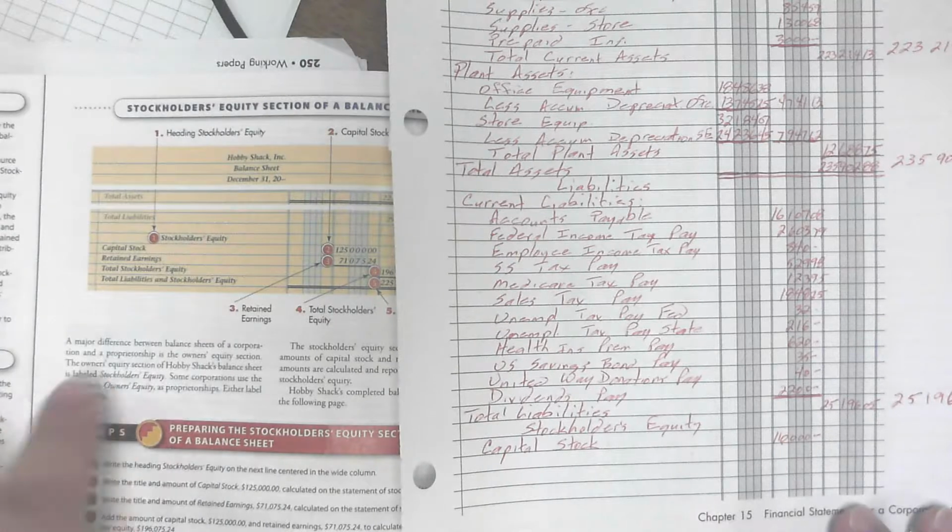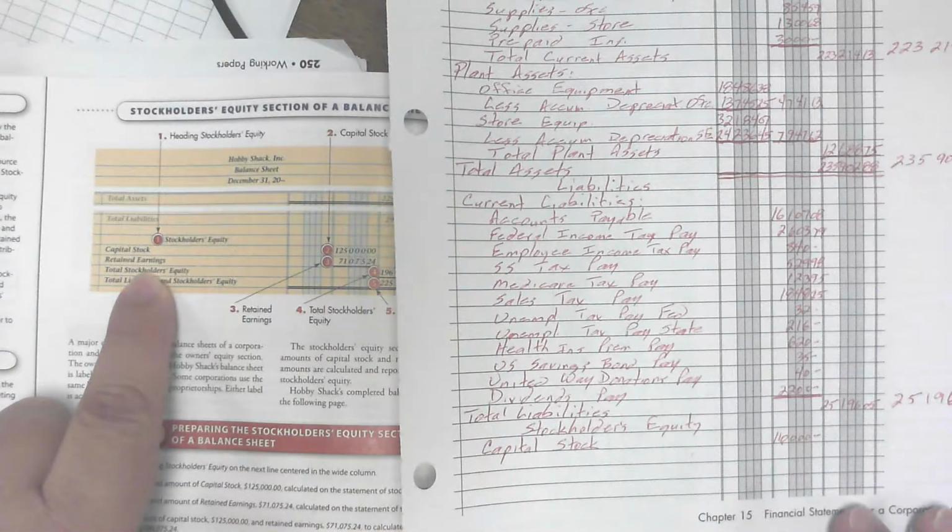And then you look at the book. Next thing we've got is retained earnings.